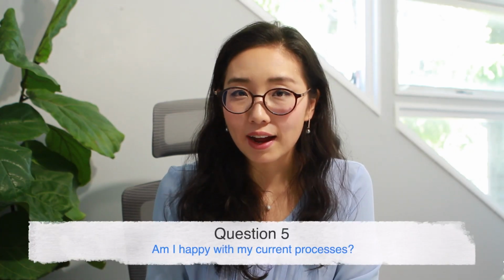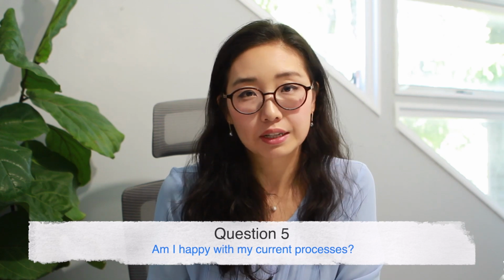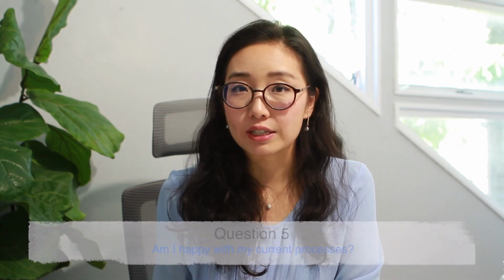The fifth question you can ask yourself is, am I happy with my current processes? By evaluating each step of your current process, you can build a process map to articulate what the current workflow is. Getting to the bottom of understanding your current workflow is incredibly important, because unless you have a very structured and predefined workflow that your team can stick with, it's going to be very hard to actually move your processes into Airtable.